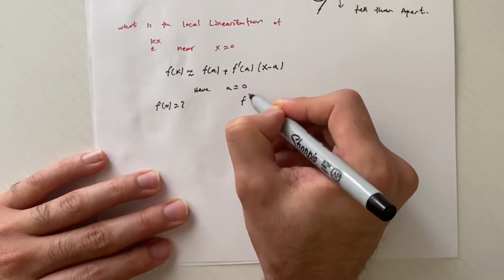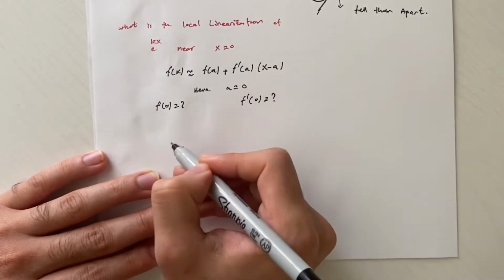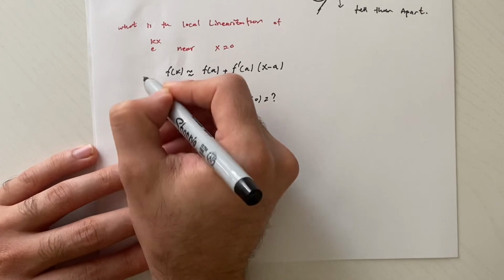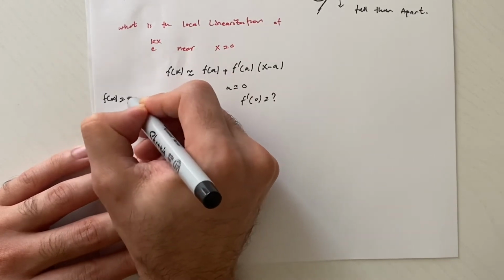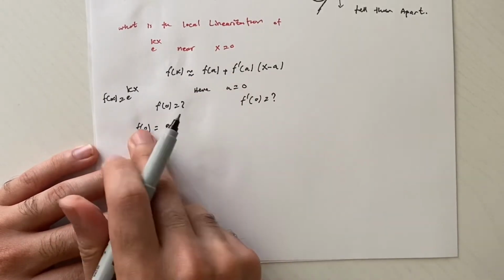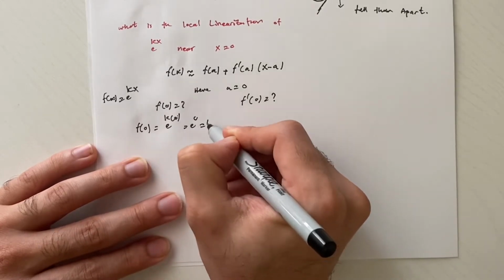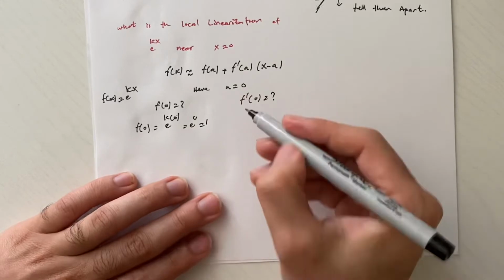So we want to find f of 0 and f prime of 0 to plug back into the approximation. So f of x here is e to the kx. So f of 0 is just e to the 0, which is 1.